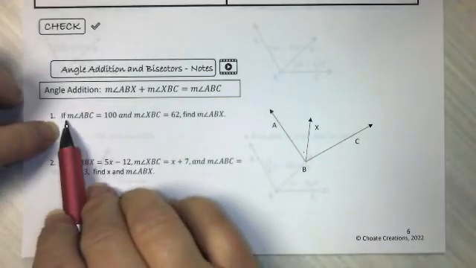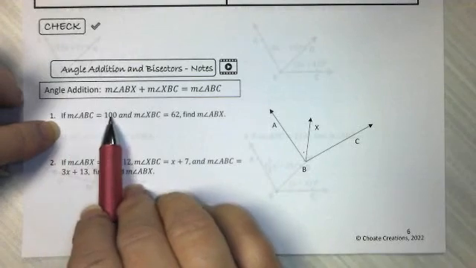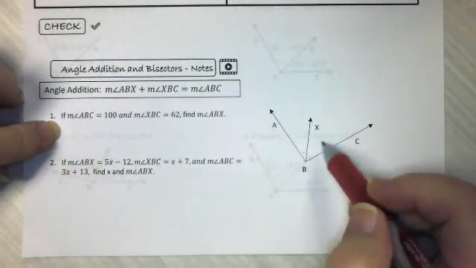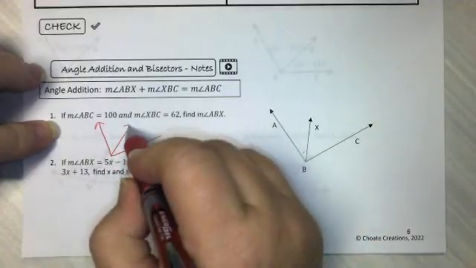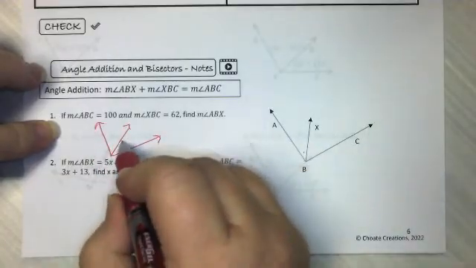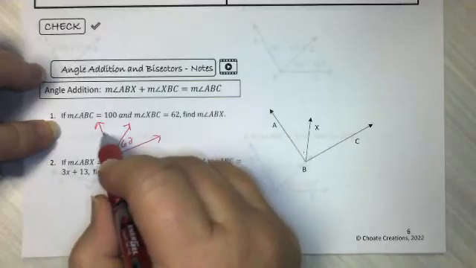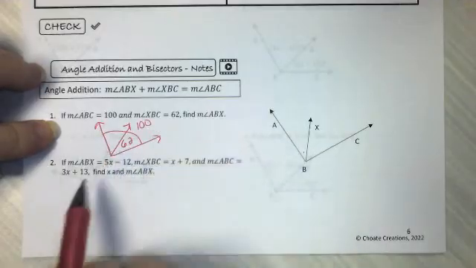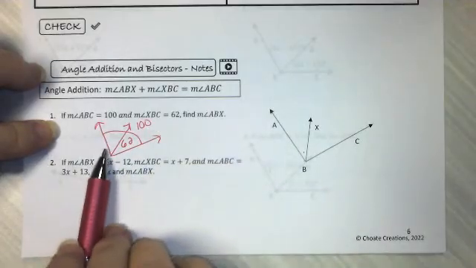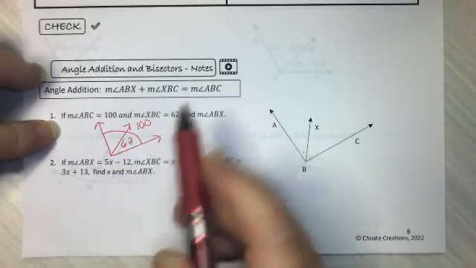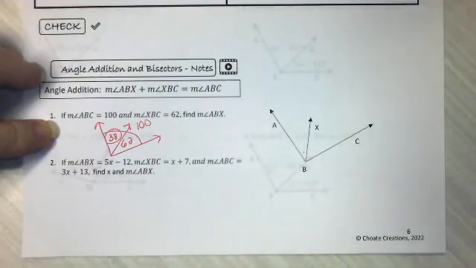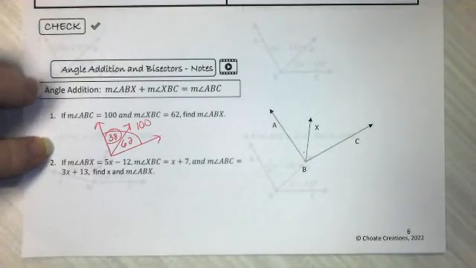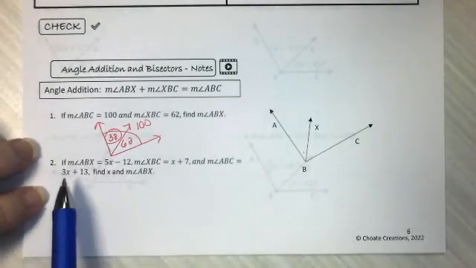So if we start here at the beginning, number one, if angle ABC is 100, so this whole thing is 100, and angle XBC is 62, so the whole thing is 100, what does that make angle ABX? So that's just 100 minus 62 is 38. So that's angle addition. Now let's put some algebra into it.